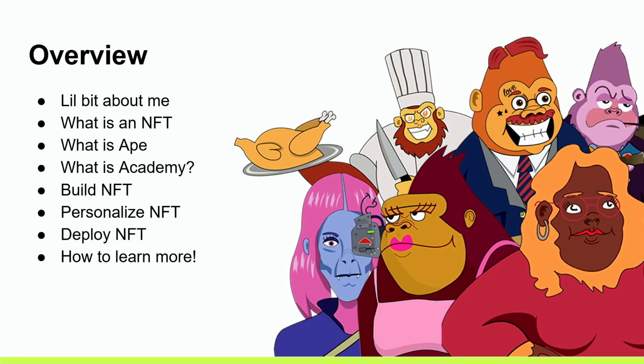So we're going to go through a little bit of an overview. We'll talk a little bit about me. What is an NFT? What is Ape? How can you learn through the academy that we provide? Build the NFT, personalize it because you want to make it uniquely yours, and then deploy it. And then from there, what else can you do?